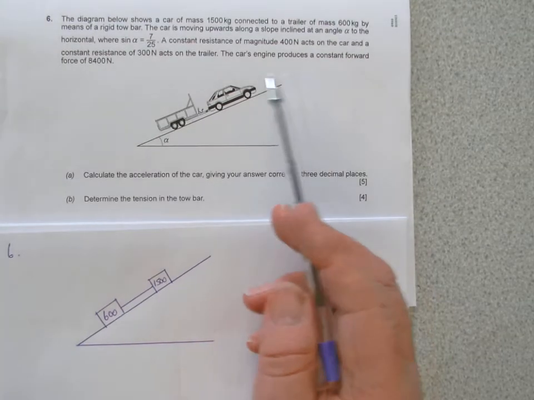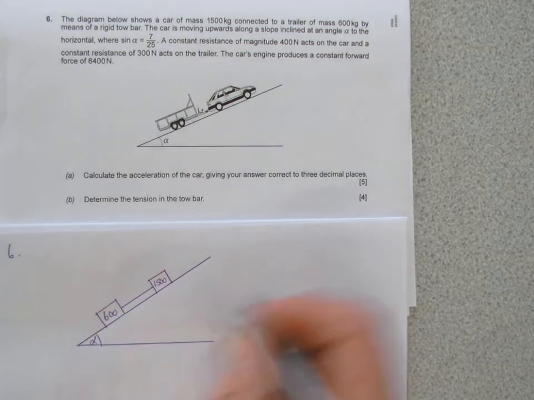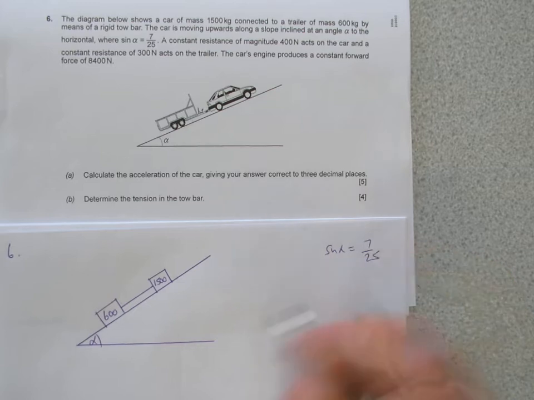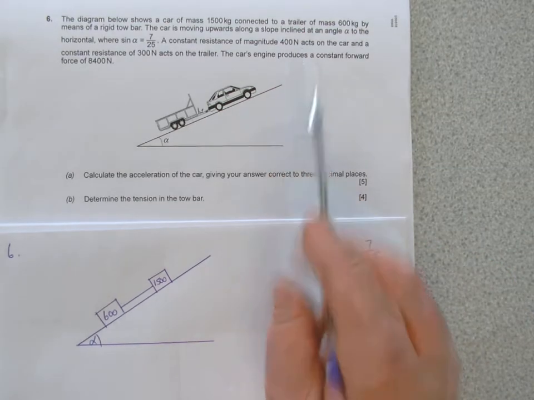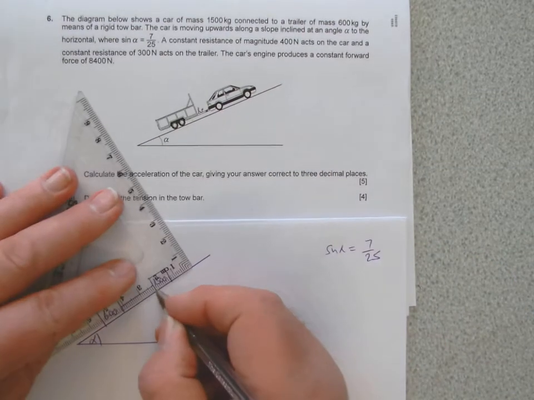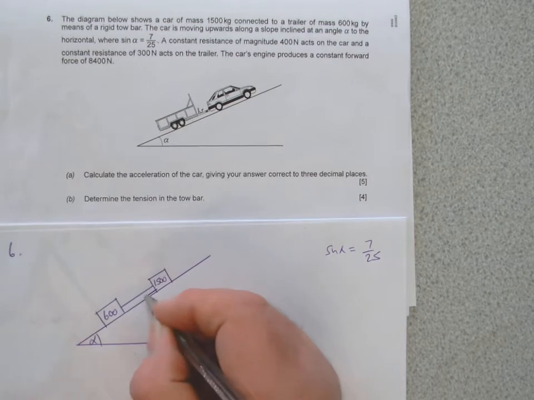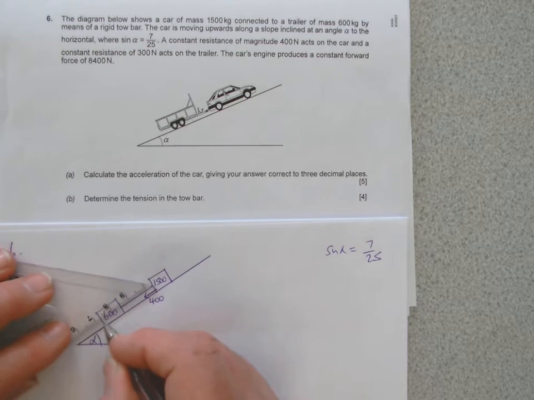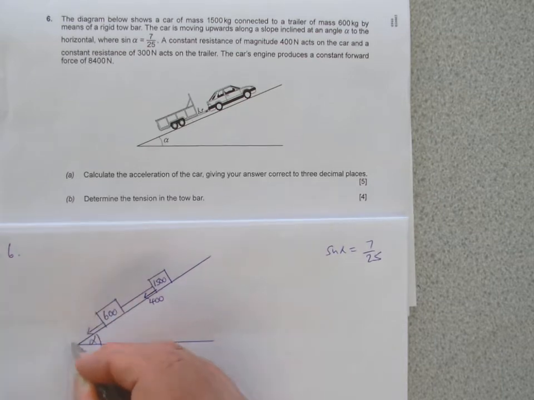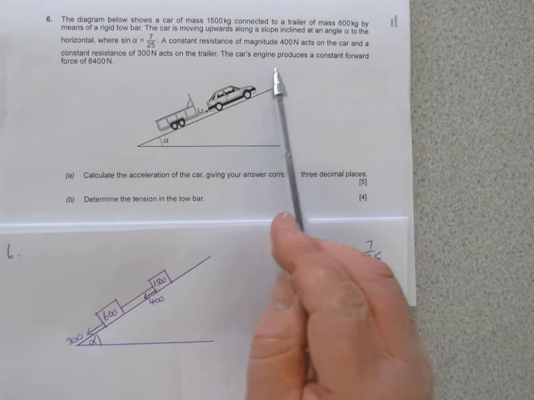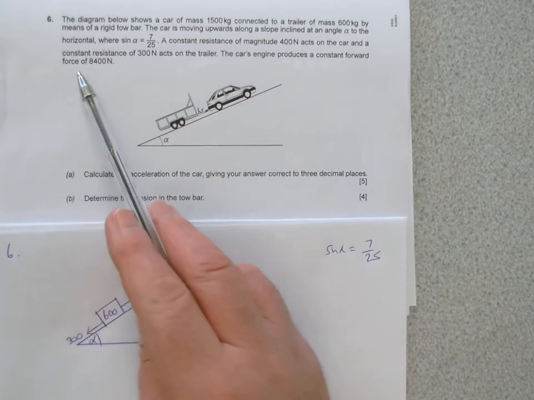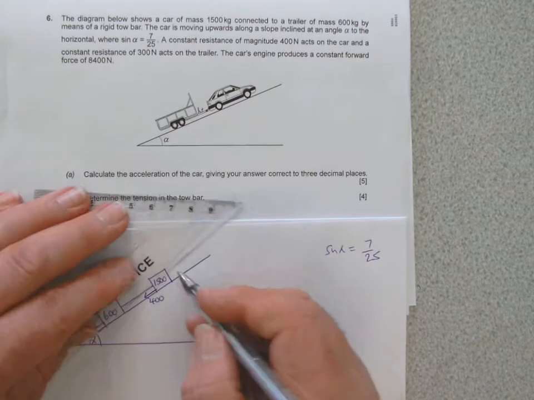The angle alpha, sine alpha is 7 over 25. Resistance of 400 on the car. So here's the car, so the resistance of 400 there, and 300 on the trailer. The car's engine produces a constant forward force of 8,400.